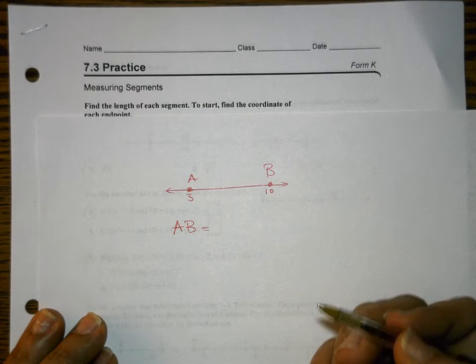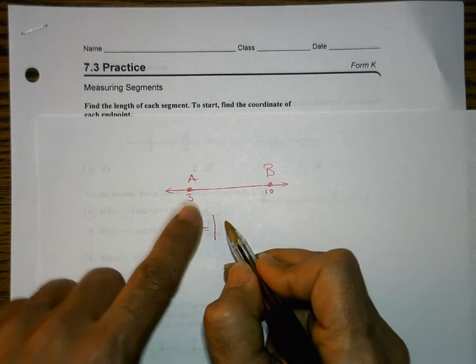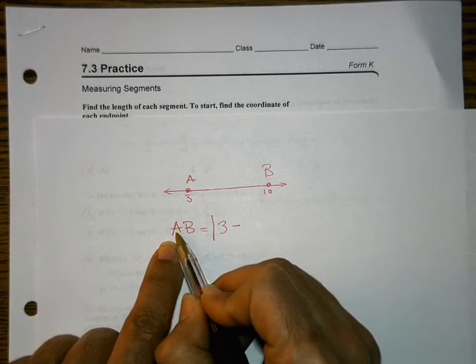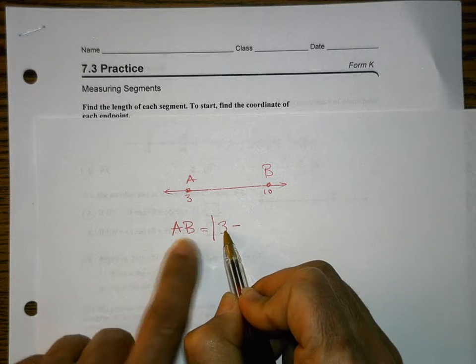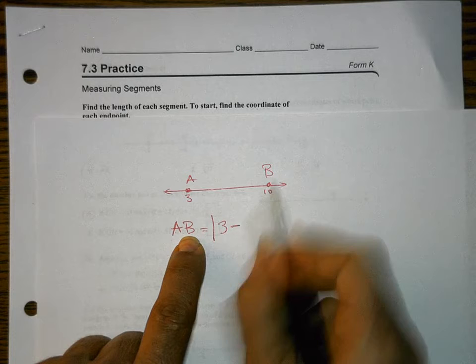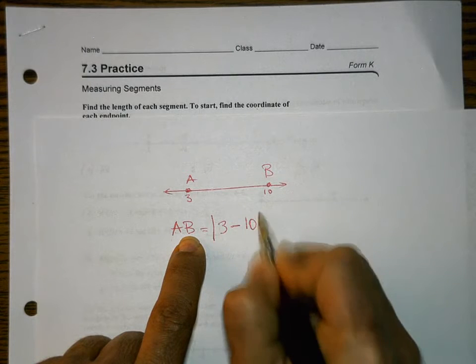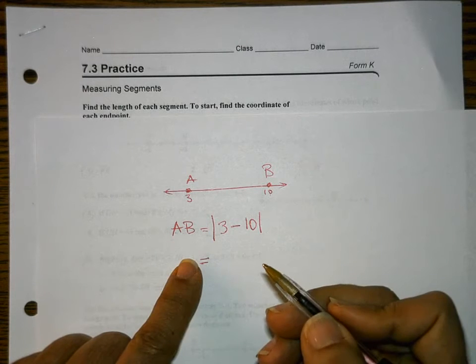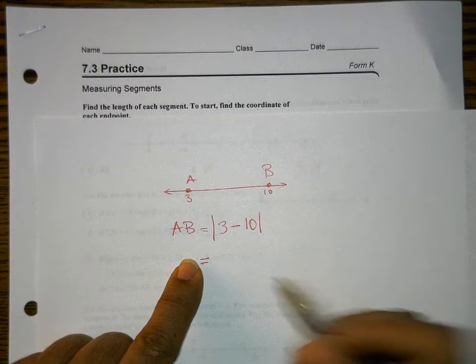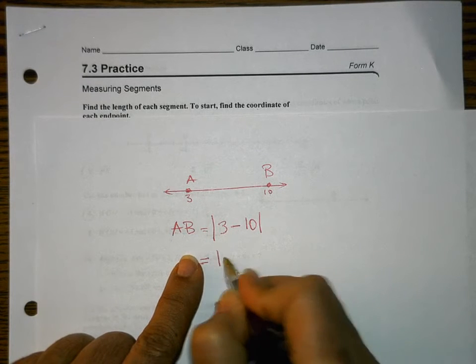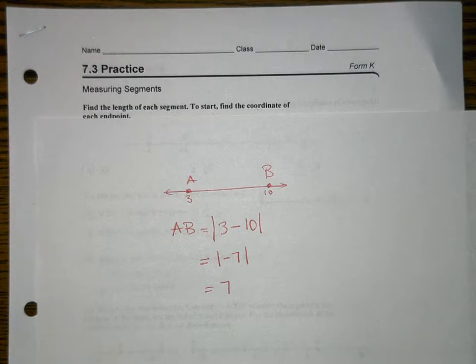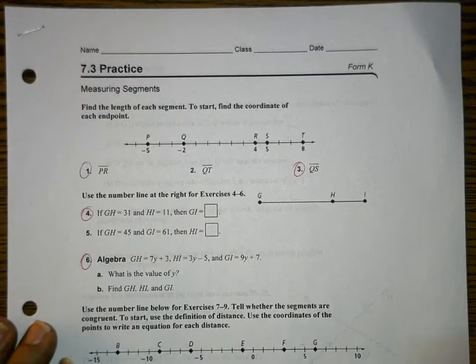The way to show that in geometry is to show the difference. We start with point A, because A comes first, so the number 3 comes first. B comes second, so we subtract the coordinate of B, which is 10, and take the absolute value, because distance is always positive. There's no such thing as traveling negative 300 miles. So 3 minus 10 is negative 7, and the absolute value of negative 7 is 7. That's how you calculate a distance from one point to another. Let's use this idea on our worksheet.